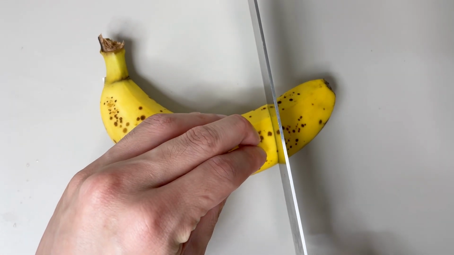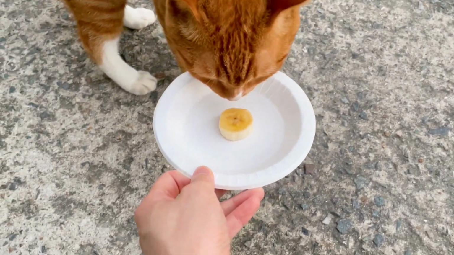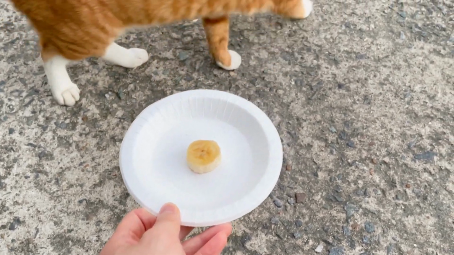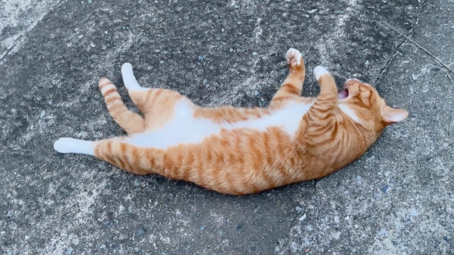I cut this perfect banana and gave it to Sebastian. Again, Sebastian showed no interest.